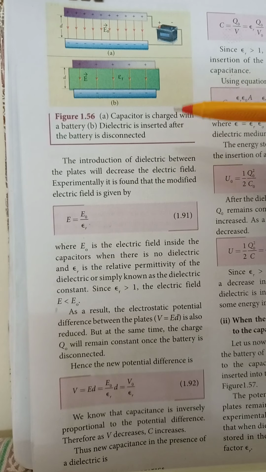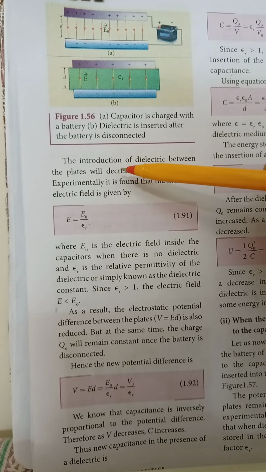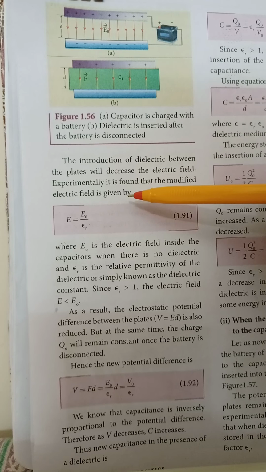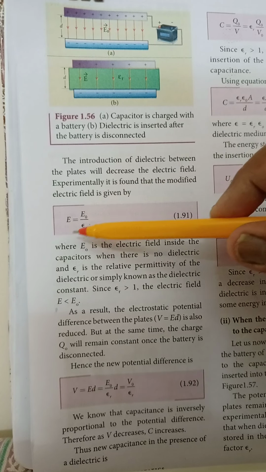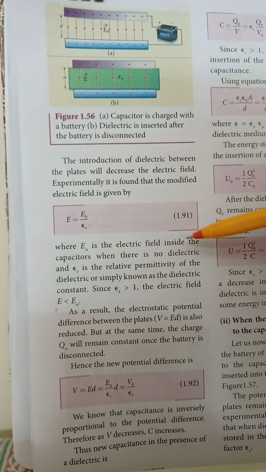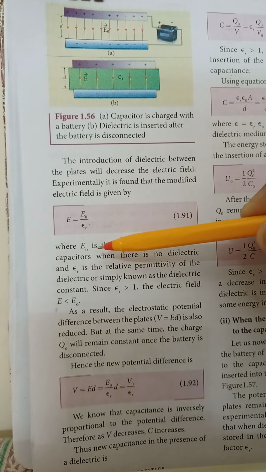You have to note it in different stages. The first stage is when you remove the battery and introduce the dielectric: the electric field between the plates is decreased. It is experimentally found that the modified electric field is E is equal to E0 by epsilon r. E0 represents the electric field inside the capacitor when there is no dielectric.